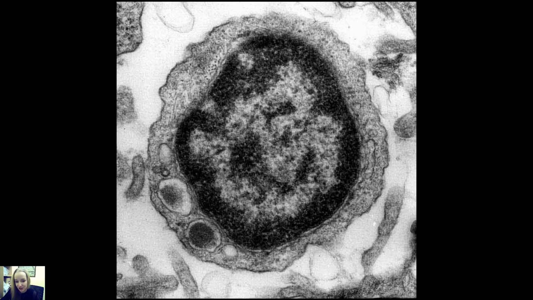This is another picture, and what we can see here in this picture are these structures. I hope you remember these are the azurophilic granules over here.